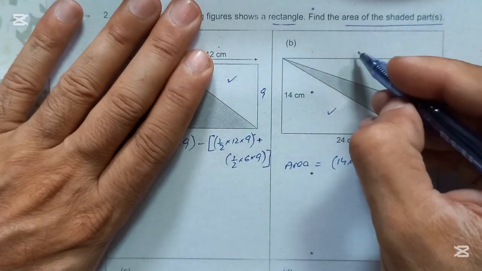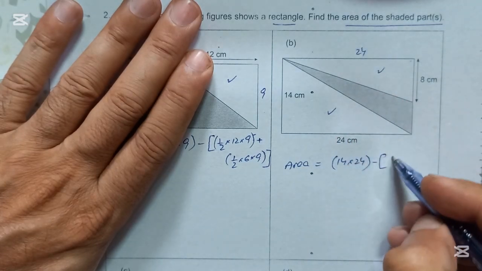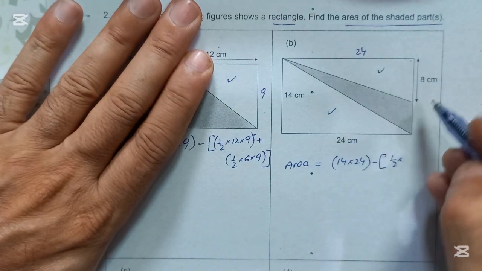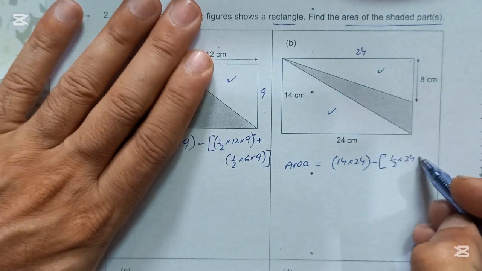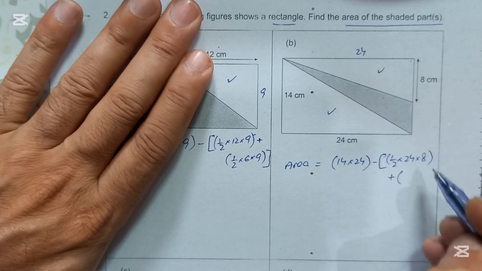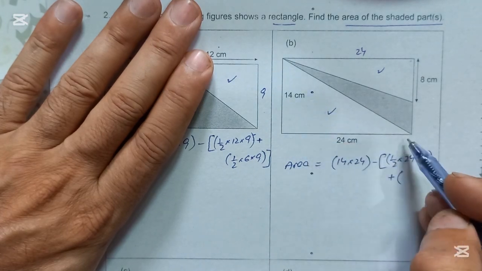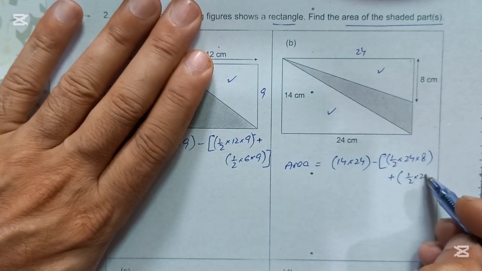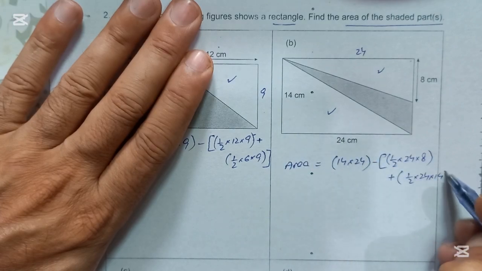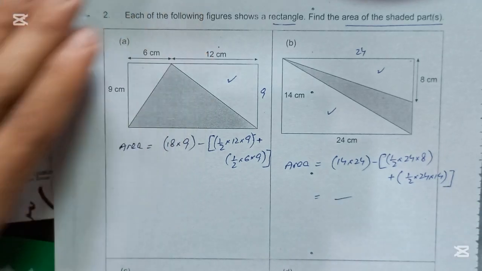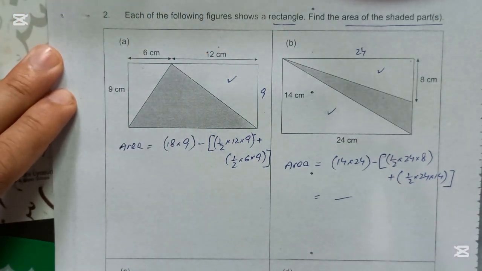So this is 24. So this triangle's area will be 1 by 2 into 24 into 8. Plus, this triangle's dimensions are 24 into 14. So solve it on the calculator, you will get the required answer.